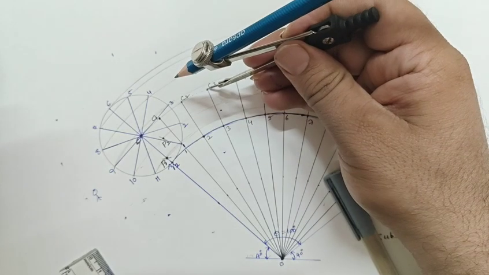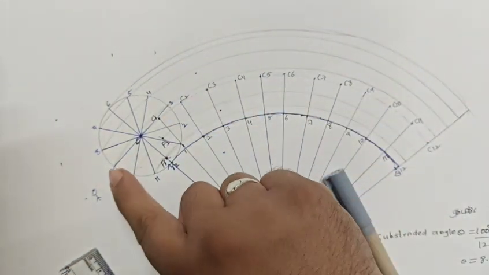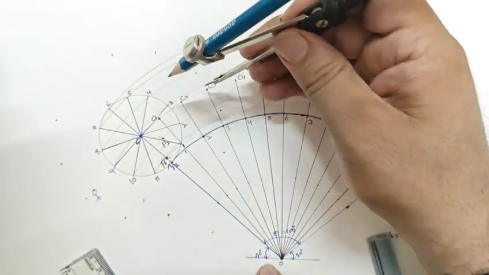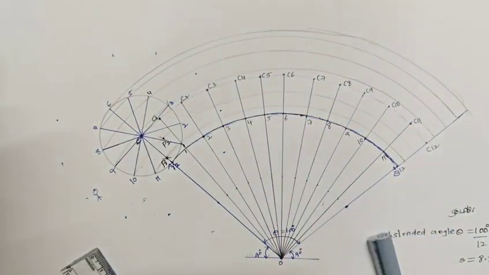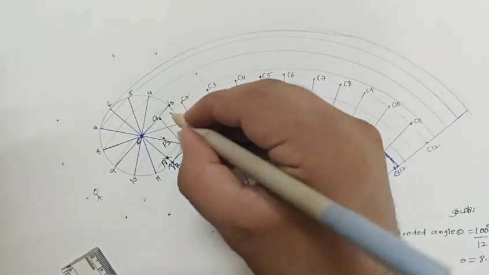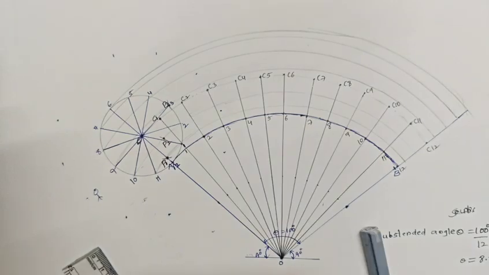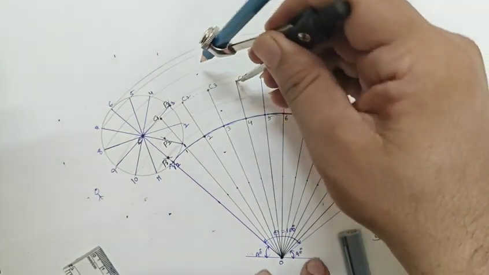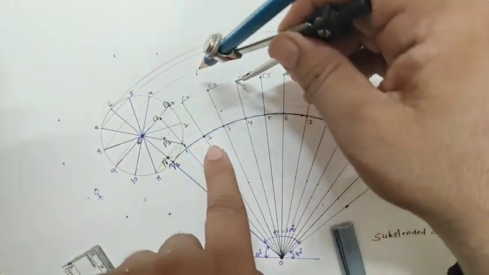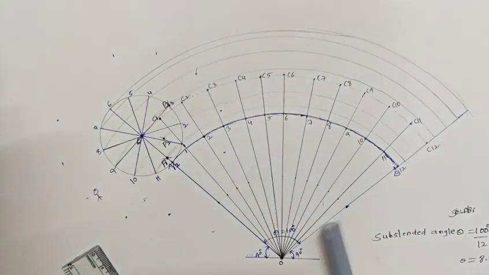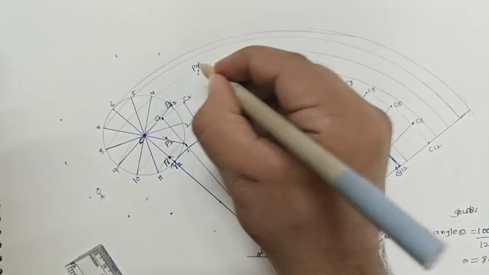Place a compass on C3. Mark on the third line. Which one is the third line? Third line is 9 or 3. Is it right? This is our third line. How much radius do we have? 25 mm. Is it right? This is P3. Place a compass on C4. Mark on the fourth line. Which is the fourth line? 8 or 4 is the fourth line. Is it right? So how much radius do we have? 25. This is P4.